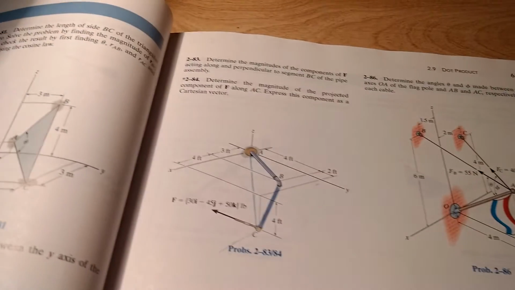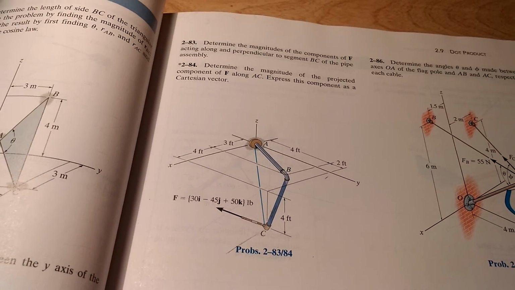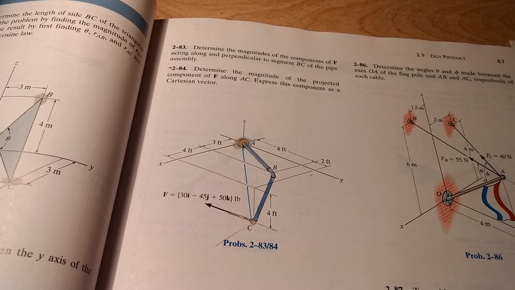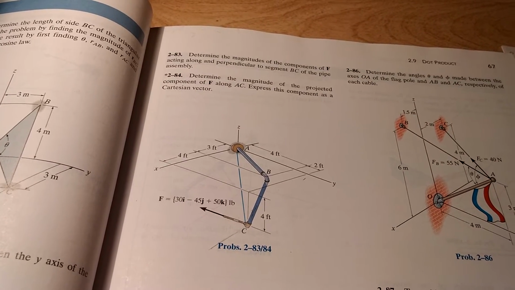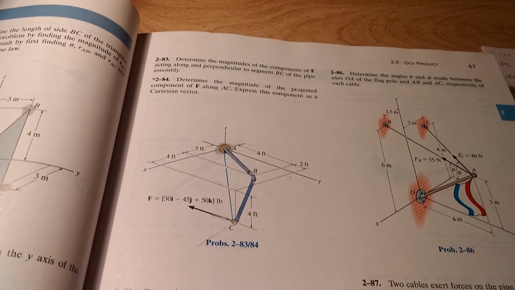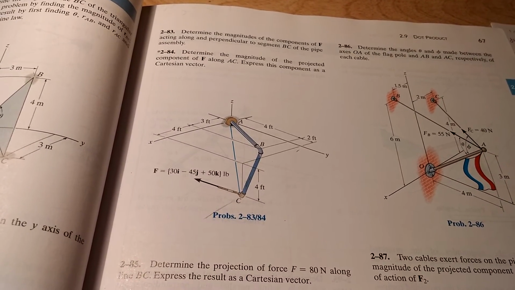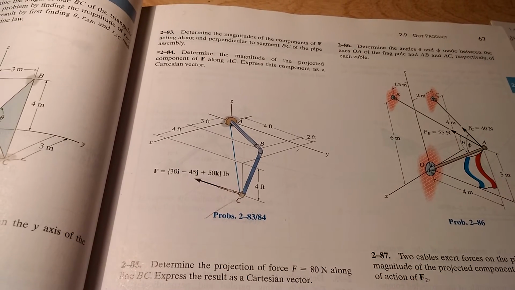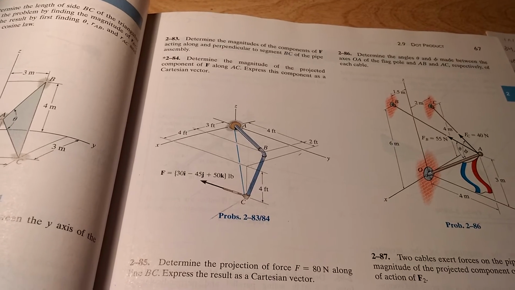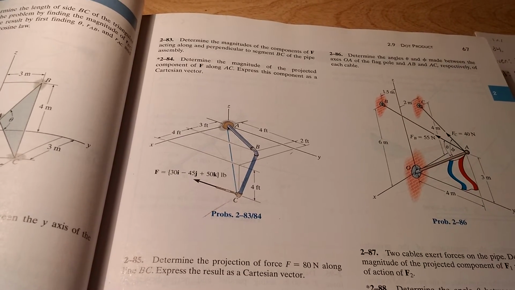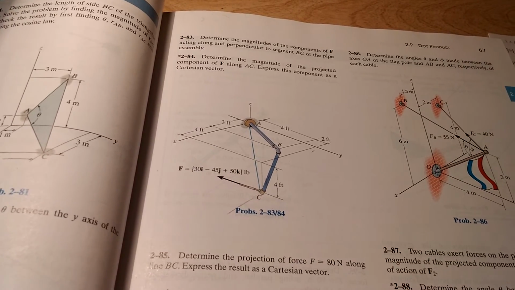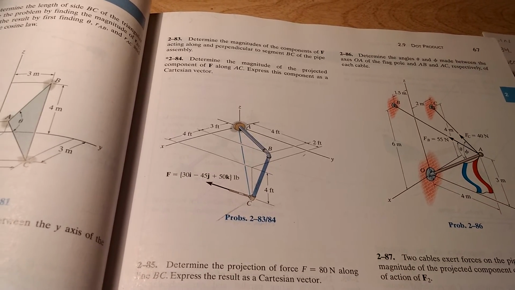Okay, so going back to the problem here, we have our F vector, our force vector, we have our unit vector in AC, so now we are ready to dot this. So dotting two vectors, the dot product, is simply multiplying the two x's, the two y's, and the two z's, and then adding all those together. Don't have to worry about directions because dot products give scalars.